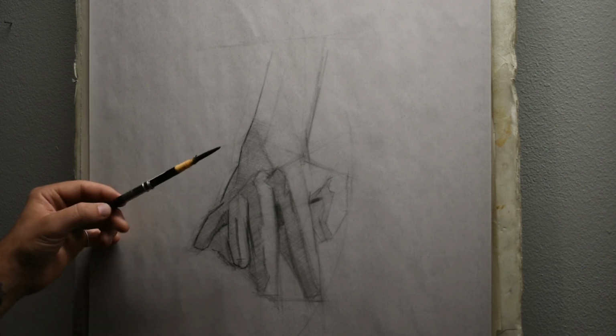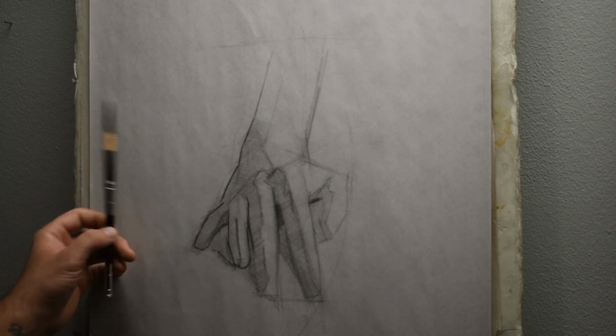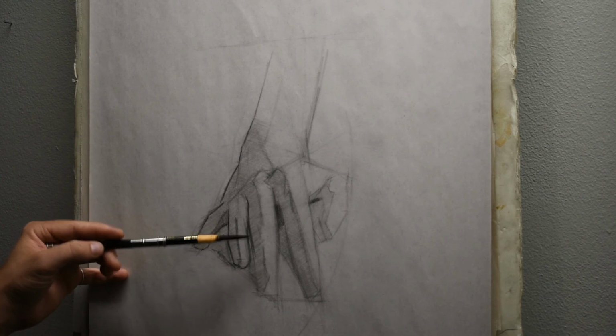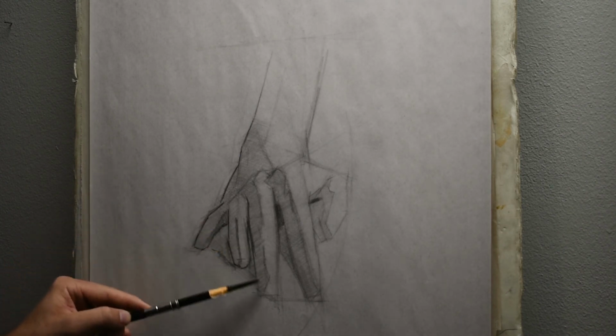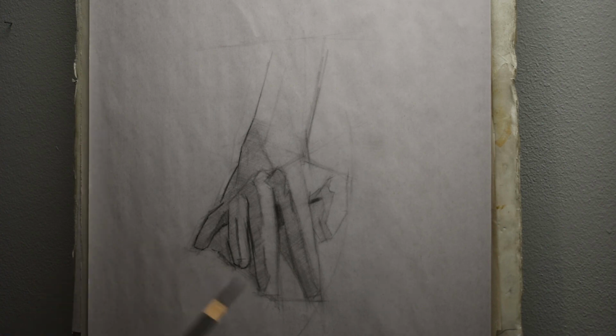I think it's a little big. Still maintaining a gradual taper.